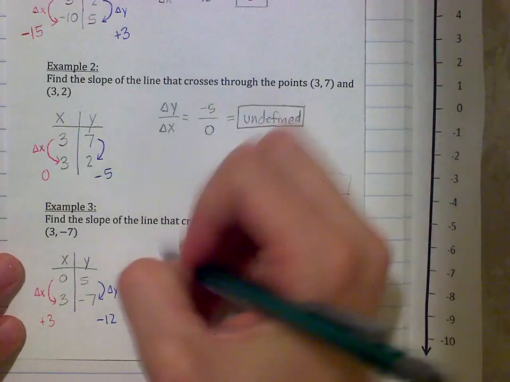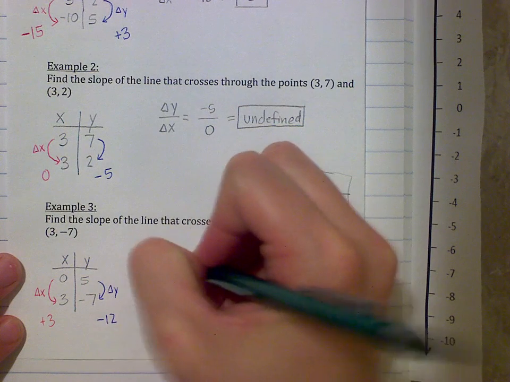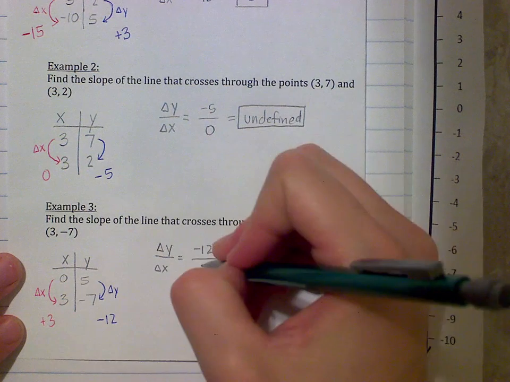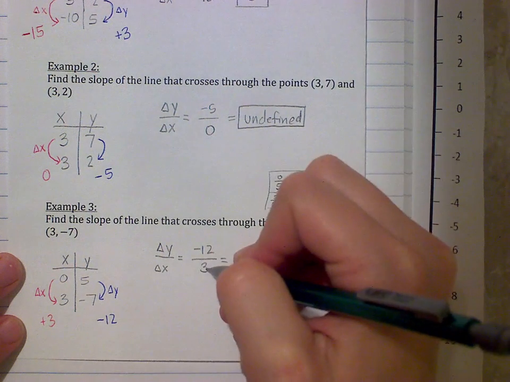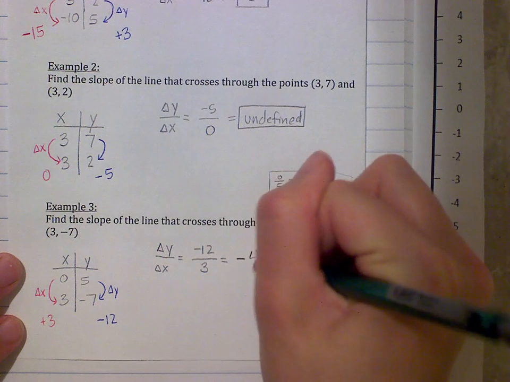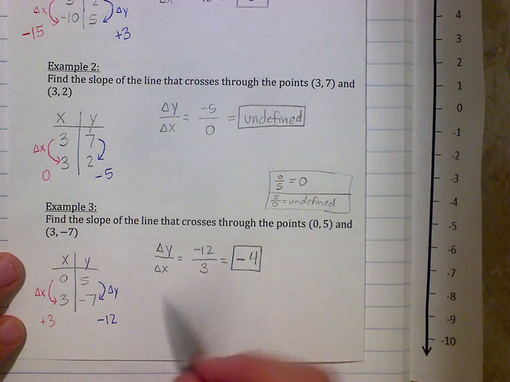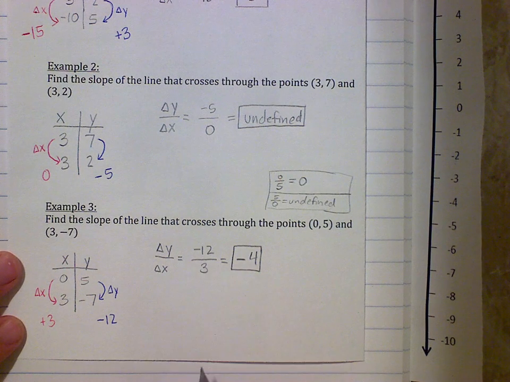So delta y over delta x. Delta y is negative 12. Delta x is 3. I have a negative divided by a positive, so my answer is going to be negative. And 12 divided by 3 is 4. Okay, and I'm done. And remember, if these had both been negative, this would have been positive, right? Negative divided by negative would be a positive.